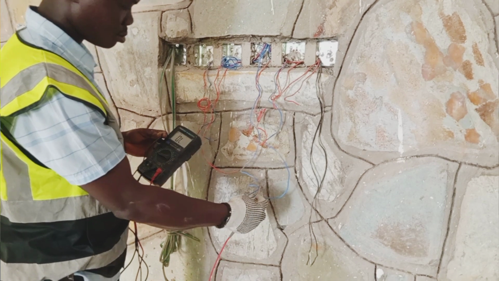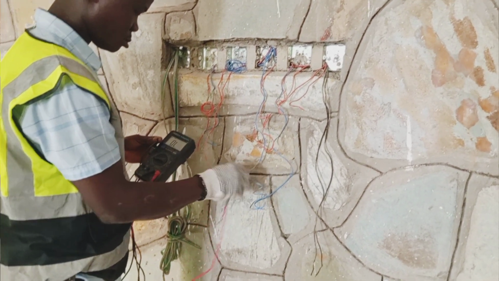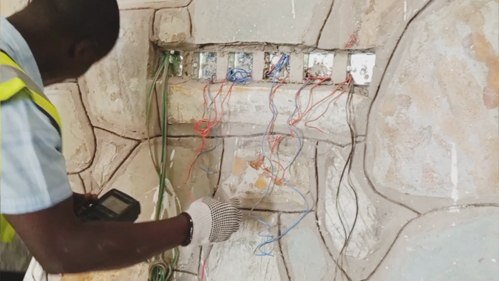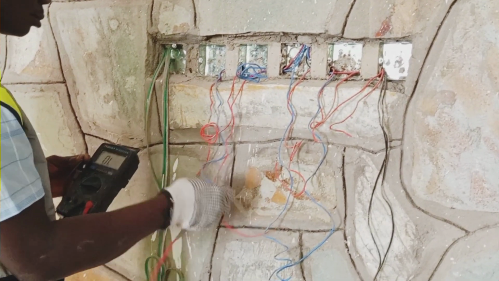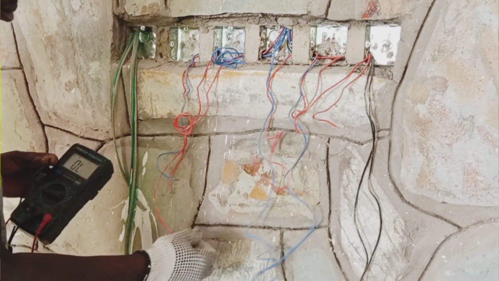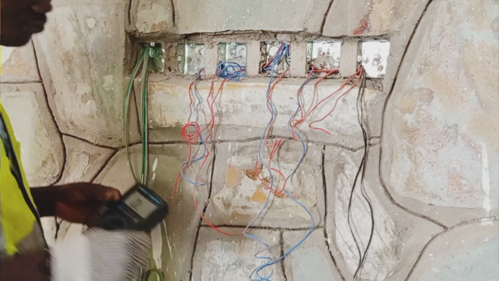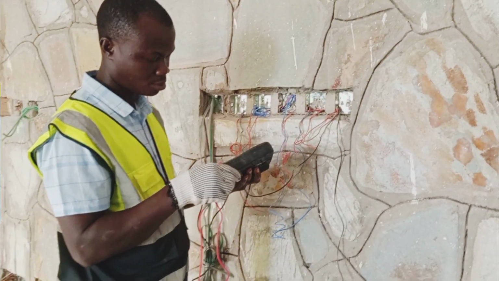So before we fix the switches and then the lamps finally, we have to make sure that the switch wire from a particular switch box is exactly going to the particular lamp that it has been assigned for.